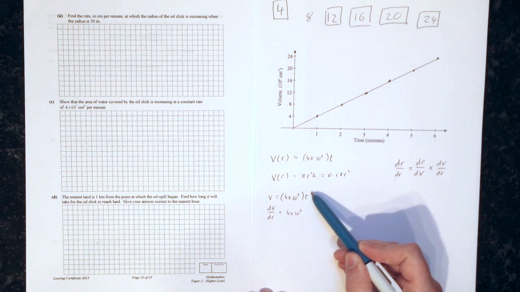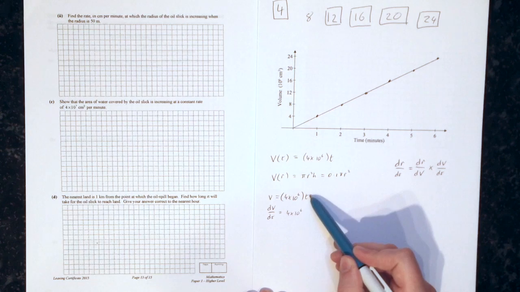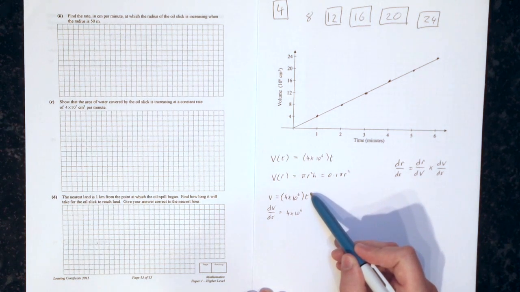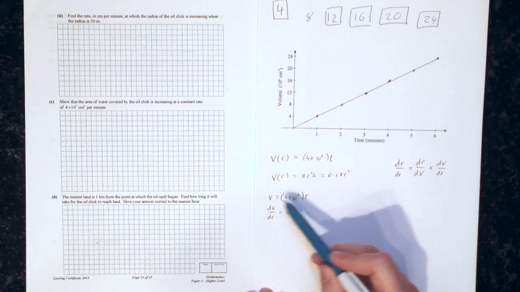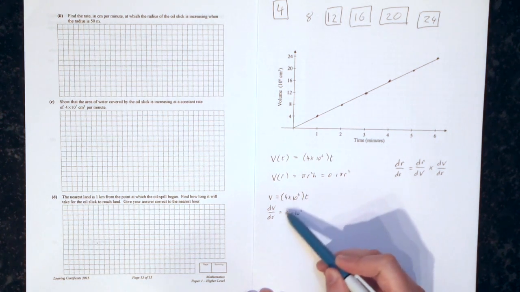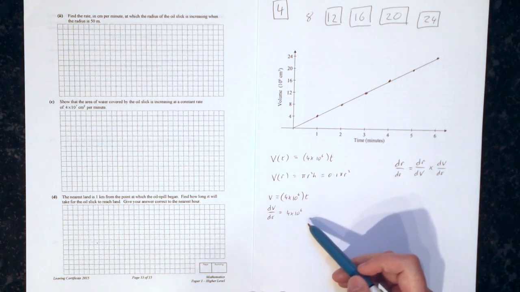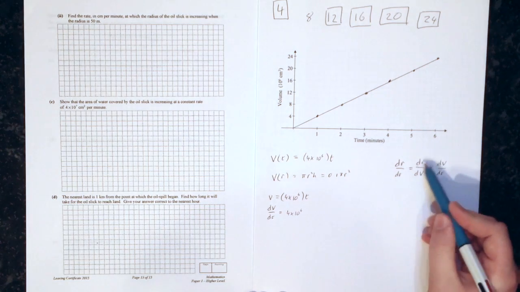When we take the derivative of this, we multiply by 1, which doesn't change the constant, and then we reduce the power by 1. So 1 minus 1 is 0, t to the power of 0 is 1, so we're multiplying by 1 here and 1 there, so we're just left with our constant term 4 times 10 to the power of 6. Next, we want to get dr/dV.